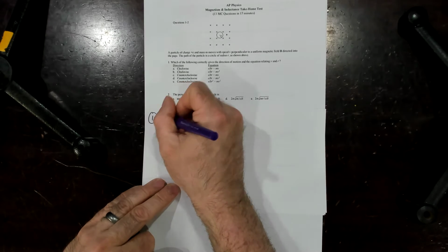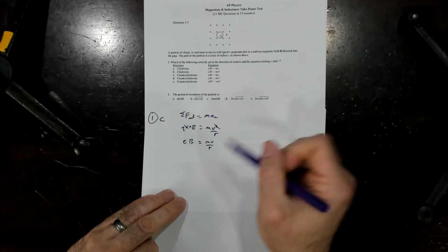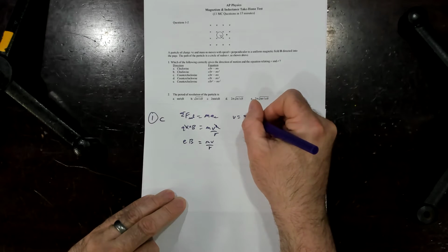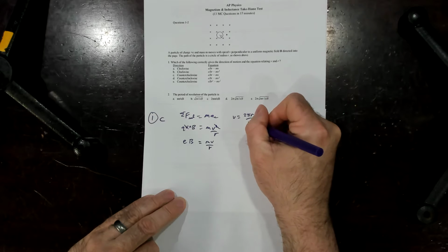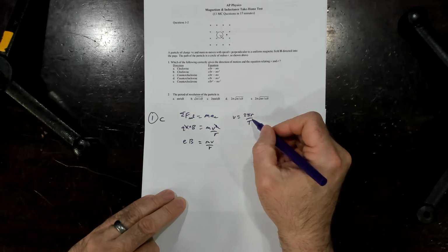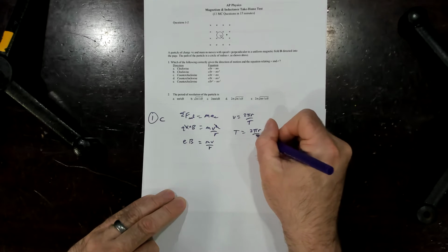So problem 1, we're going to go with C. All right, problem 2, the period of revolution of the particle, the time to go around once. Well, it's going in a circle. We know that speed is the distance divided by the time to go around once. Distance around once is 2 pi r divided by time T. Rearranging, the period would be 2 pi r over v.